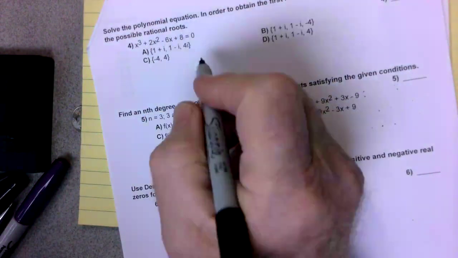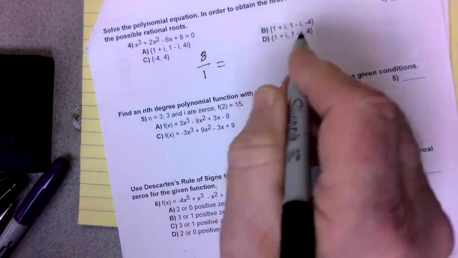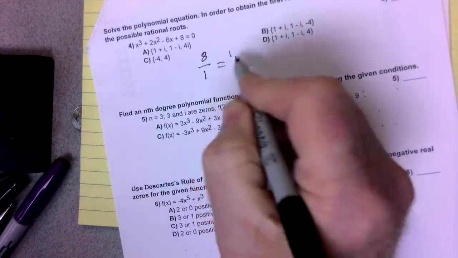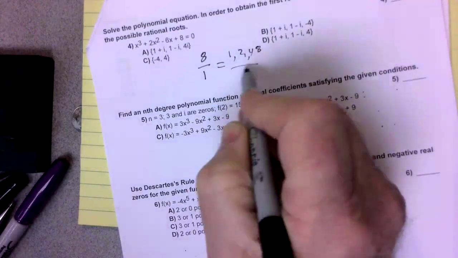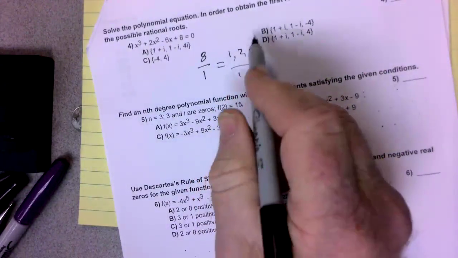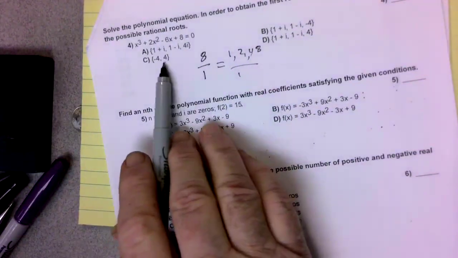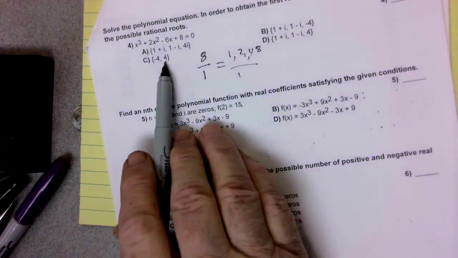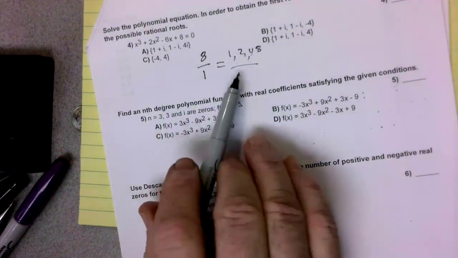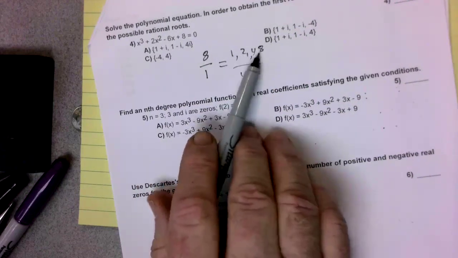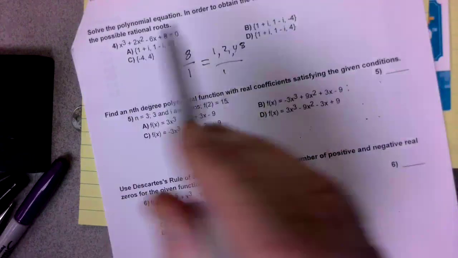So look, what are the factors of 8 over 1? So we know that it's going to be 1, 8, 2, 4, right? All over 1. Plus or minus all those. Now just look at the answer choices here. As far as the numbers that are in these answer choices, we either got minus 4 or 4. So I would not try with synthetic division 1 or 2 or 8 because it's not possible to have one of those answers. So I'm going to go with the 4s.